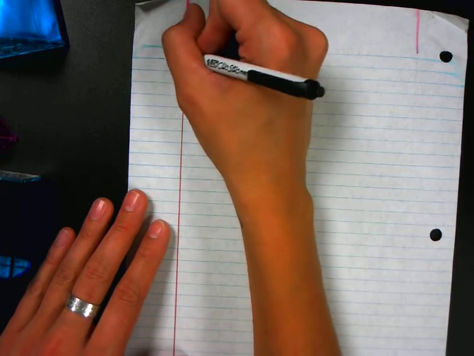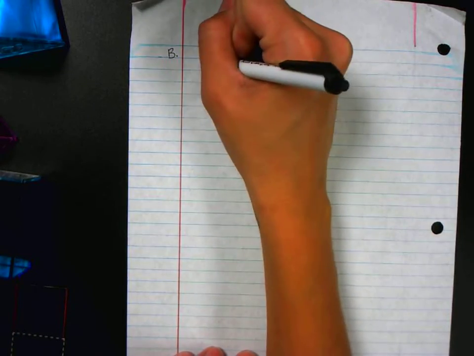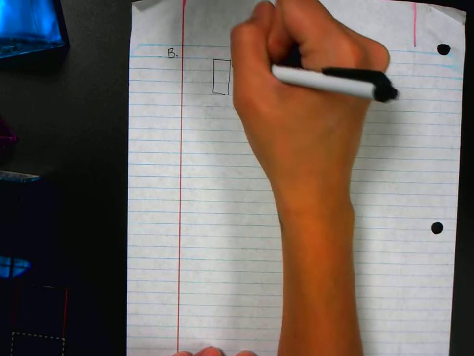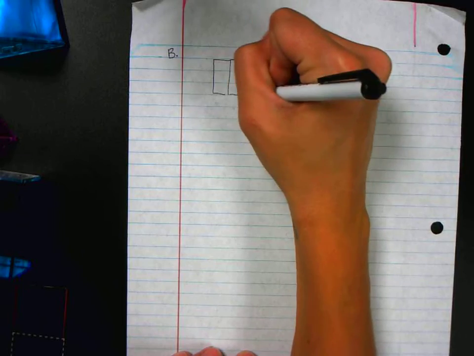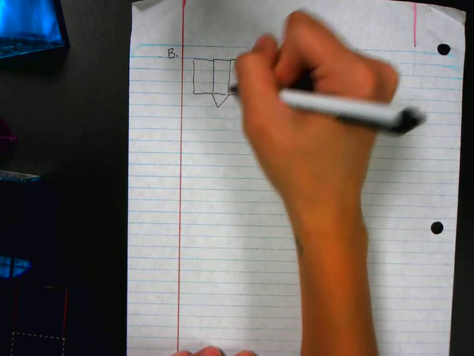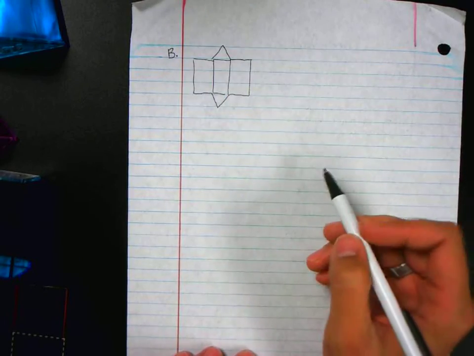So we're going to put the paper over. All right, this one's going to be a little bit different. I'm actually going to draw the net of this 3D shape. Okay. So I have a rectangle. I have another rectangle. I have a third rectangle. And then I have a triangle and another triangle.